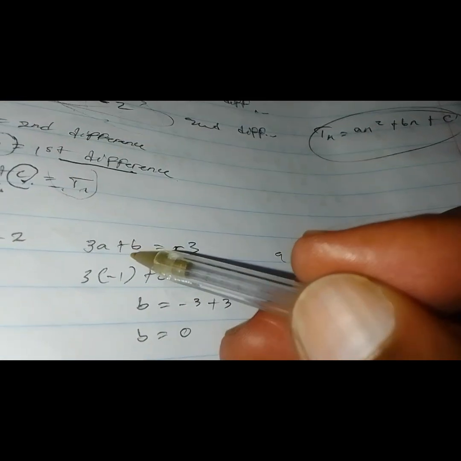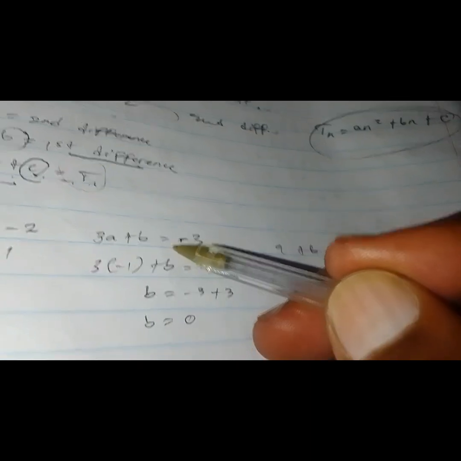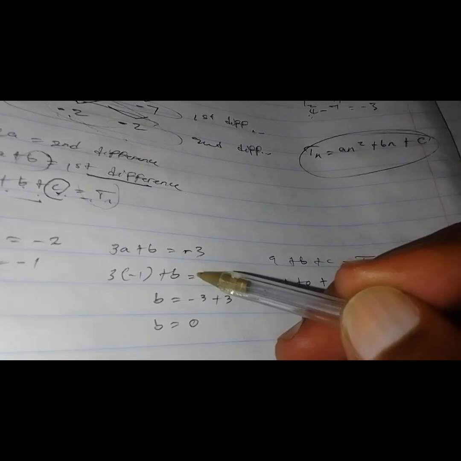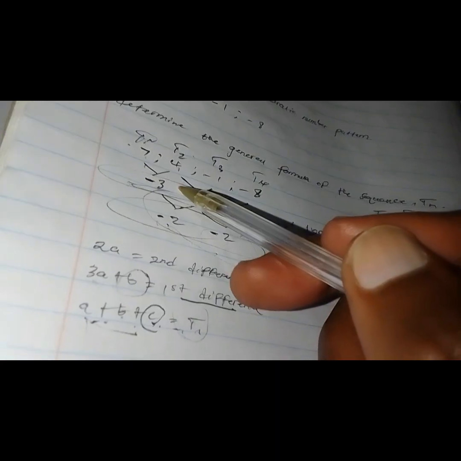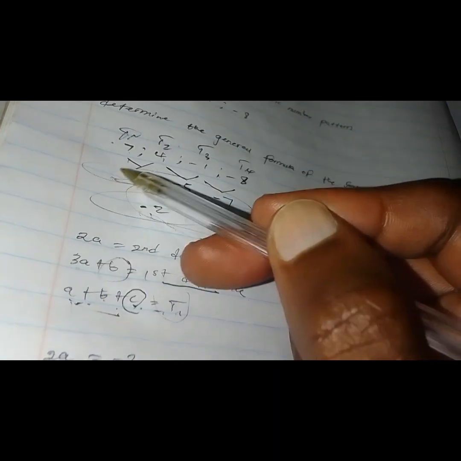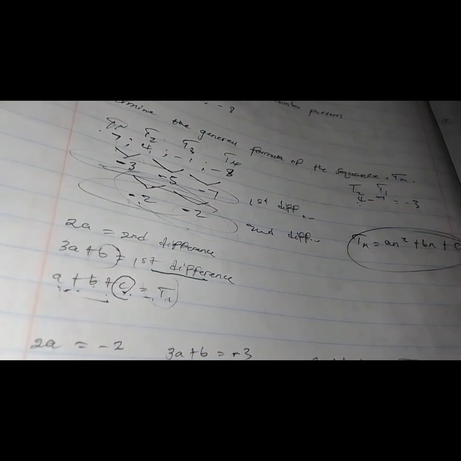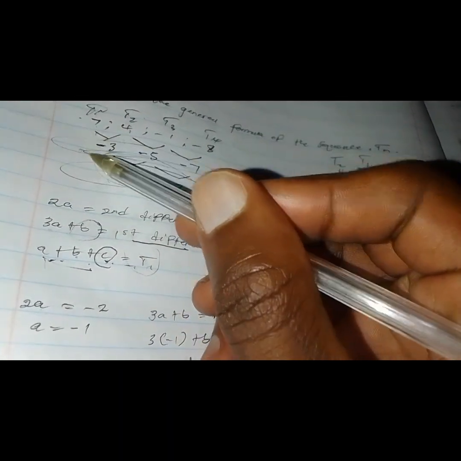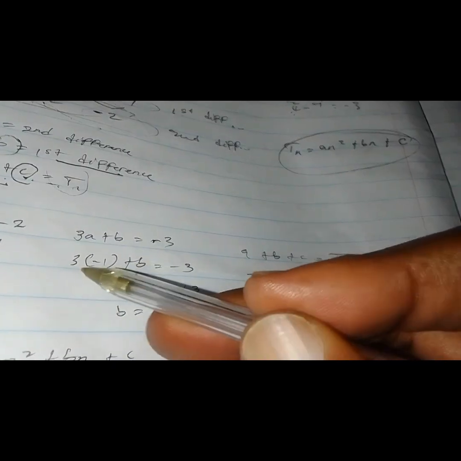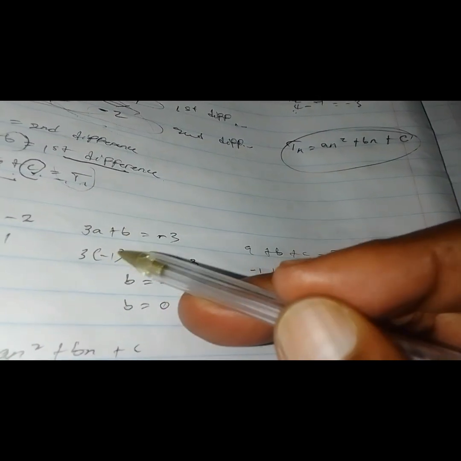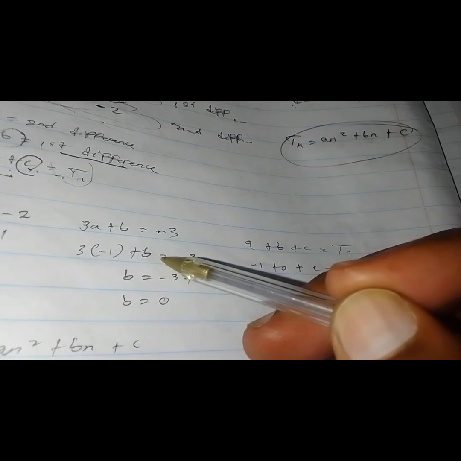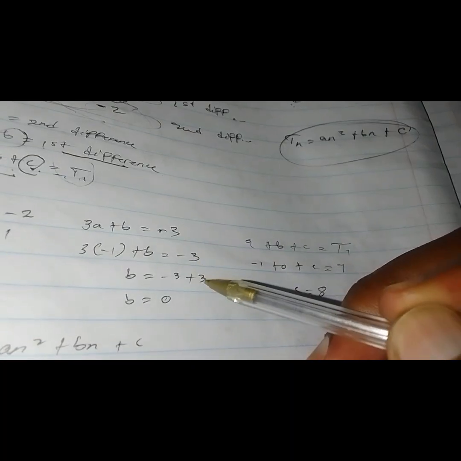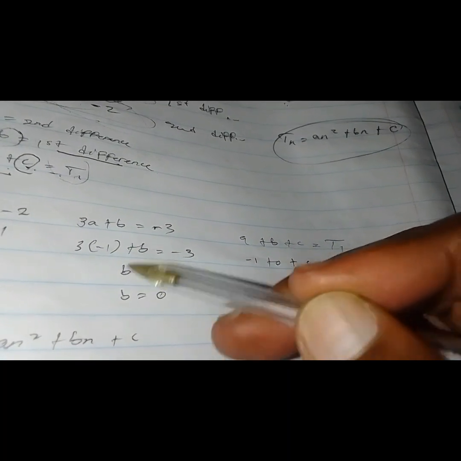For our b, you're going to use this formula: 3a plus b is equal to negative 3. Your negative 3 is your what? It's the first term of your first difference, which is negative 3, right? So 3a, you already found your a is negative 1, plus b is equal to negative 3. So then b needs to be left alone.